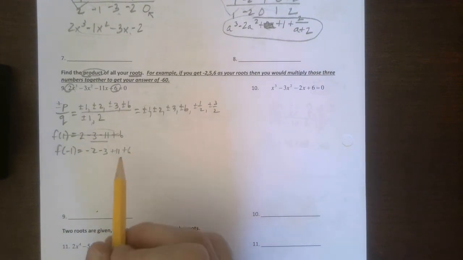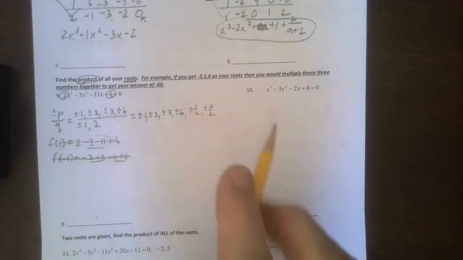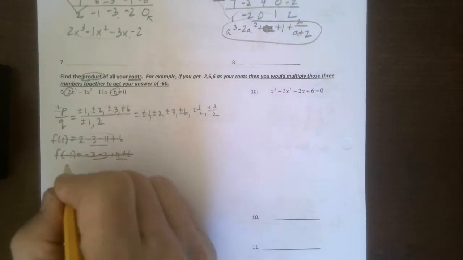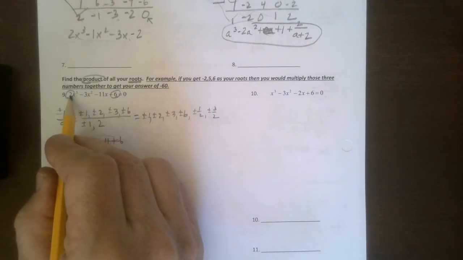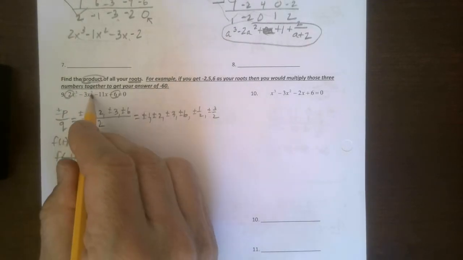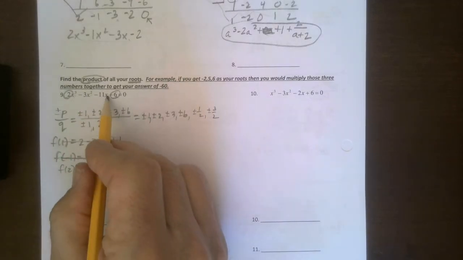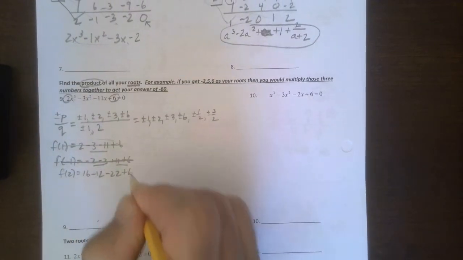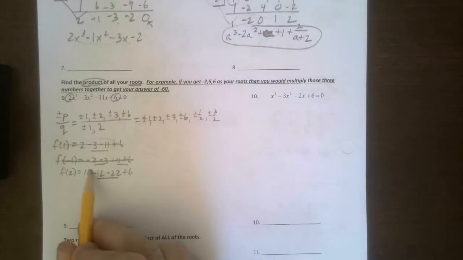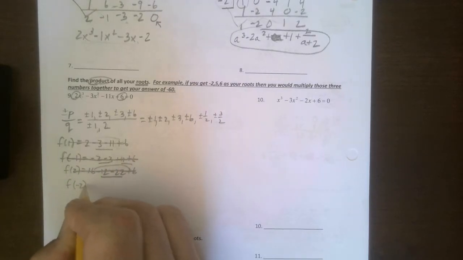So as you can see, 17 minus 5 does not create a 0. So let's try 2. We're going to go f of 2. So 2 cubed is 8 times 2 is 16. 2 squared is 4 times negative 3 is negative 12. 2 times negative 11 is negative 22. And then plus 6. So that's negative 34 and positive 22. It didn't work. Some of these just work out this way.